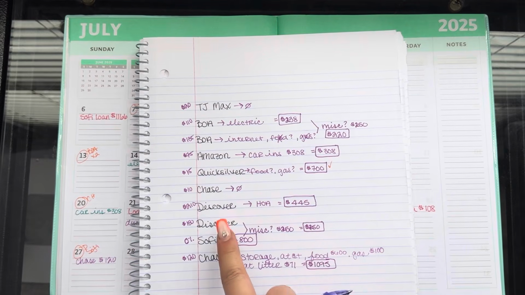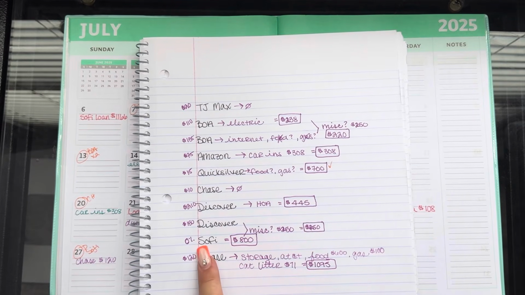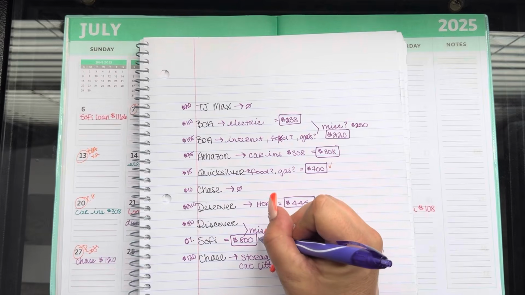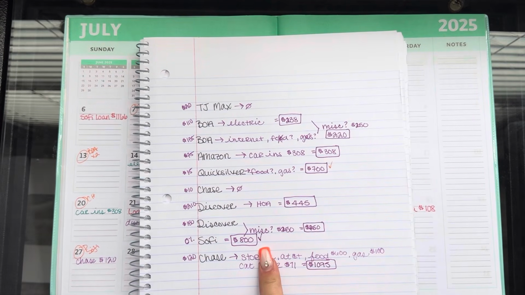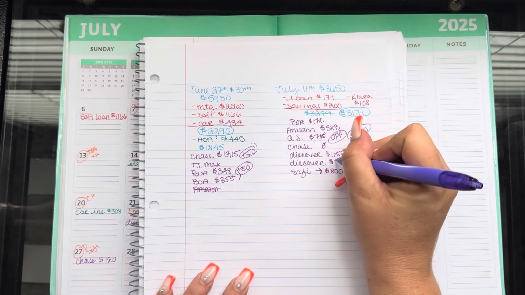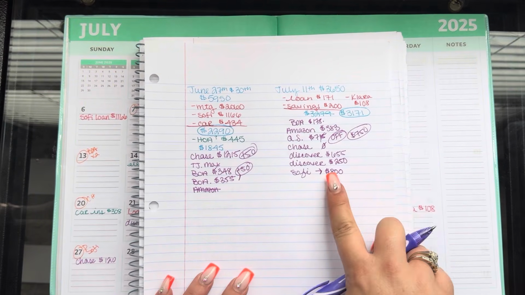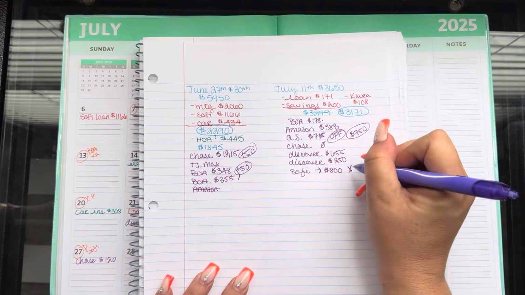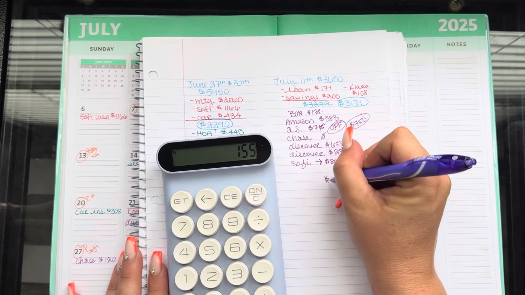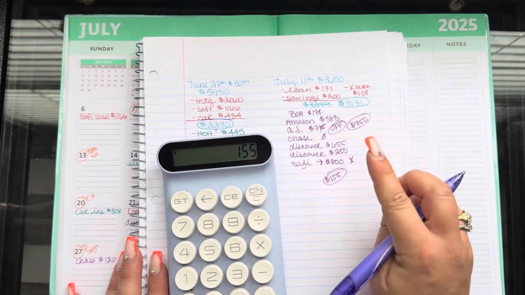So we had $250 going on the Discover, and then again, we had nothing going back on the SoFi, but they were already making an $800 payment because they want to pay that off quickly. So we have $250, and then they're $800, and they're not using this card, so that balance should go down. So we have $155 left that we can pay down the additional balances.